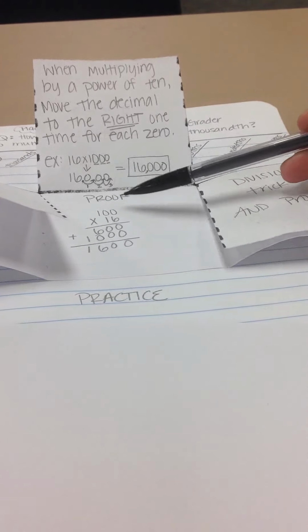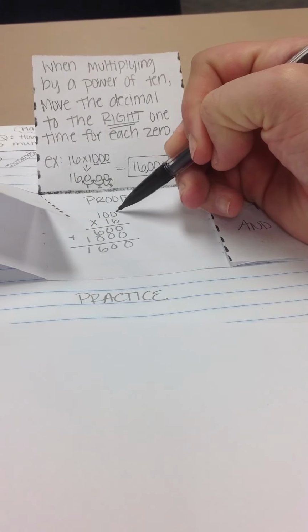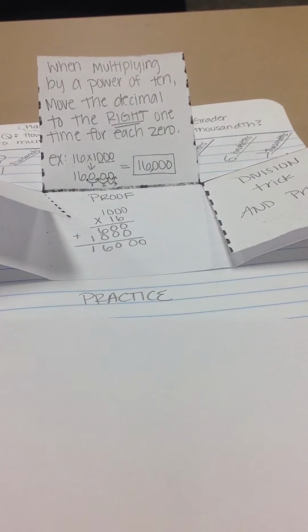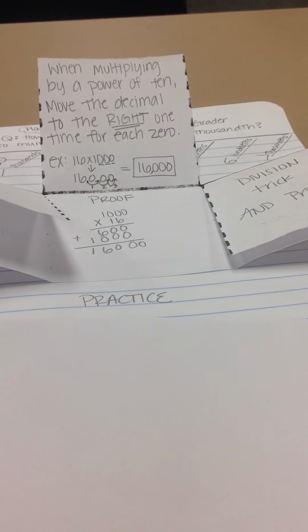If you want proof, you can look at my work down here. I actually worked it out to prove, except that I did it with 100. I worked it out to prove to you that 1,000 times 16 is 16,000. Okay? It'll work with any power of 10 when you're multiplying, and it works with any number that you're multiplying by.